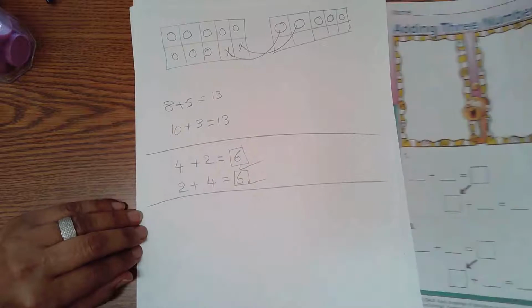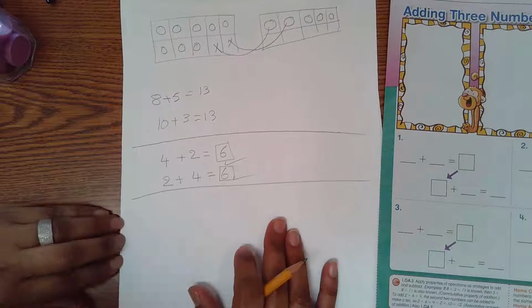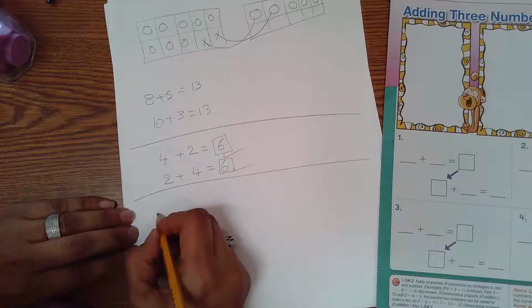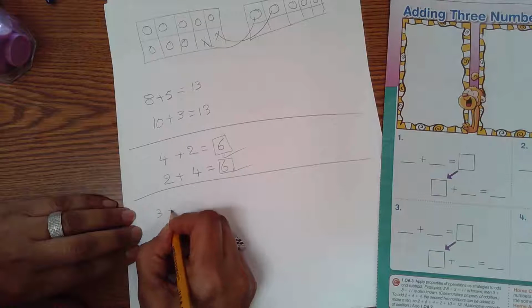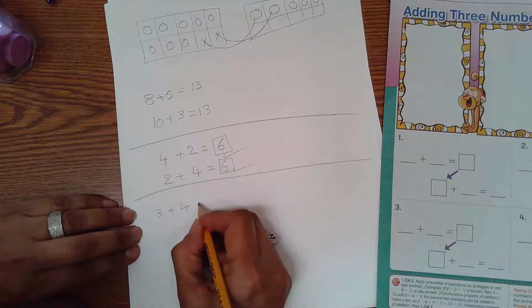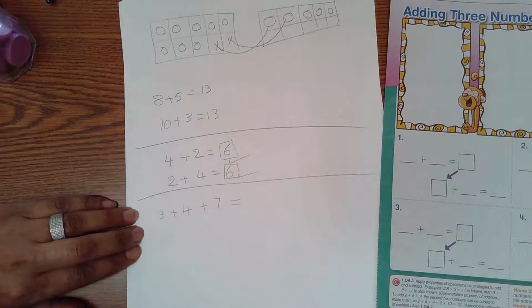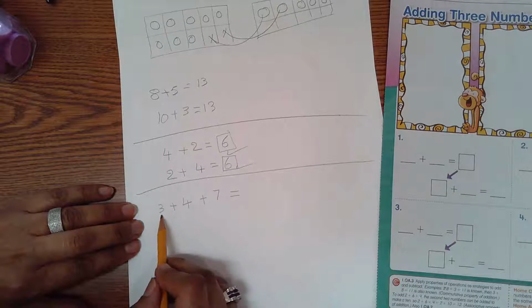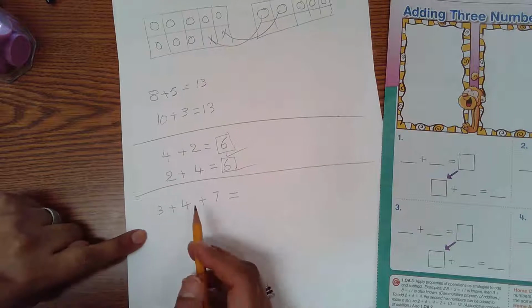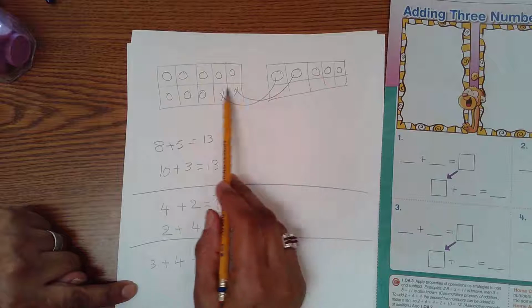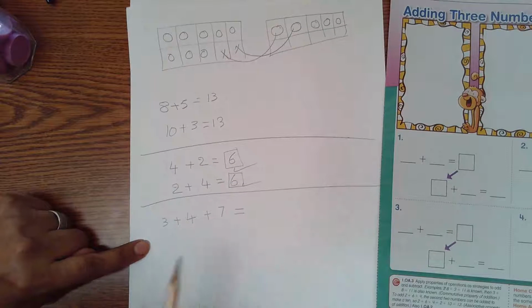All right, for today, adding 3 numbers. Let's do this example. 3 plus 4 plus 7. 3 addends. So what to do? Remember when we would try to make 10 to help us to do our addition? We will do the same.